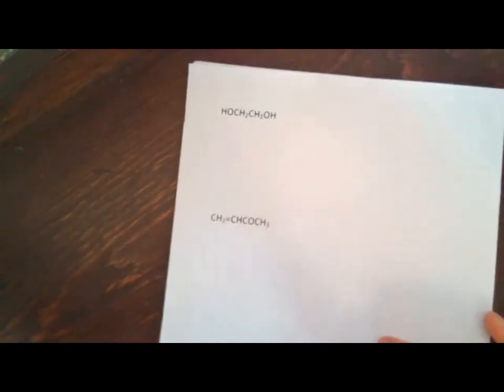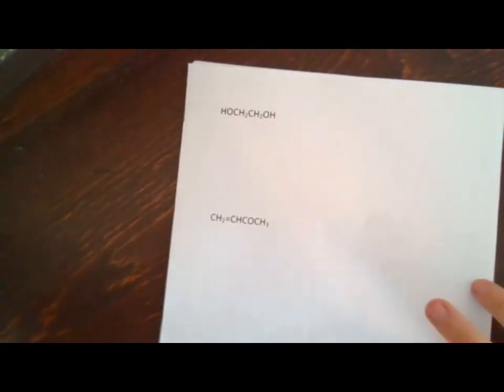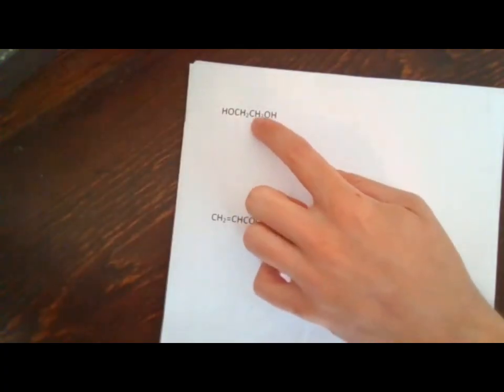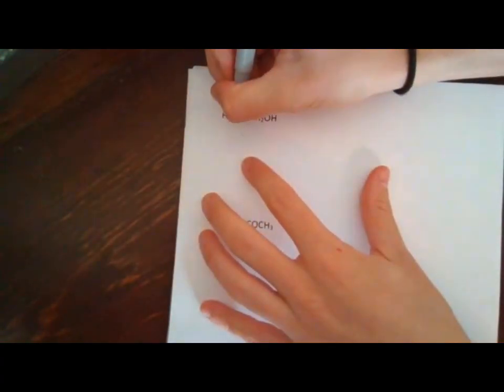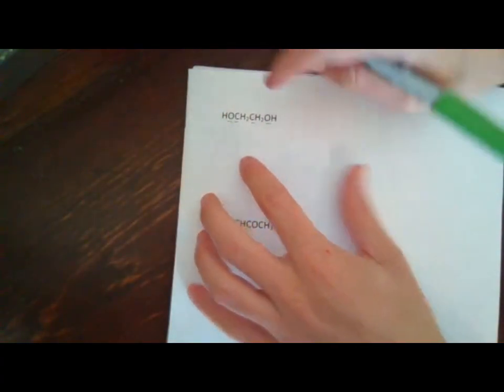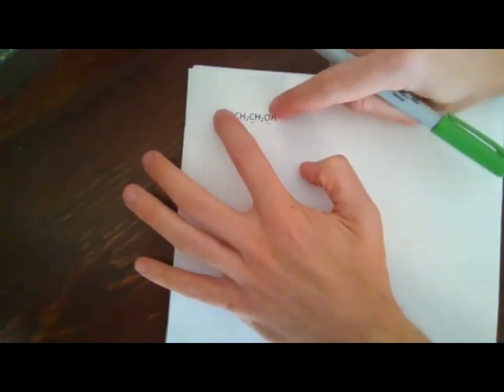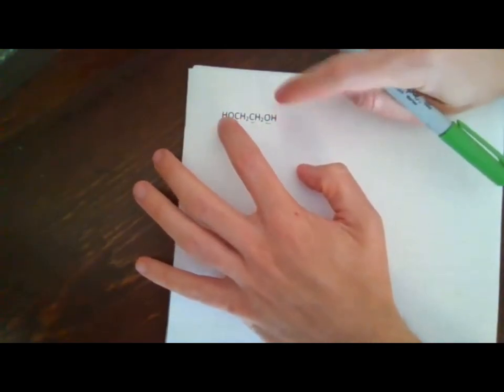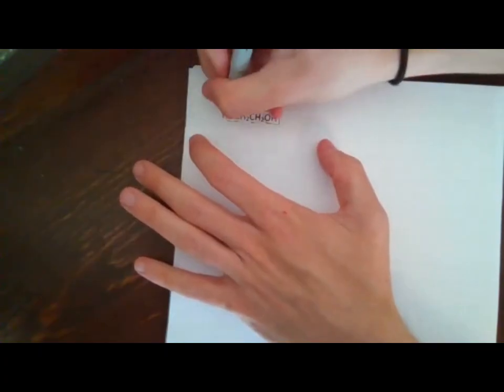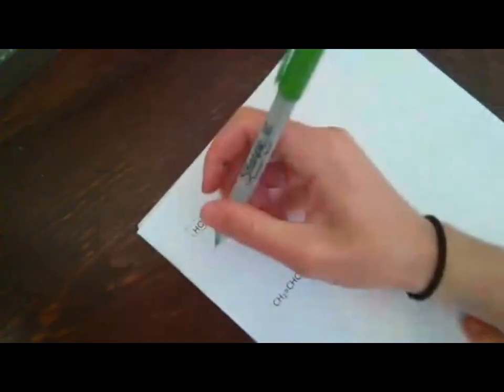Let's take a look at a couple more here. HO, CH2, CH2OH. So this is the fourth way we can see oxygens in one of these molecules. This time the oxygens are next to hydrogens. So those are hydroxyls.